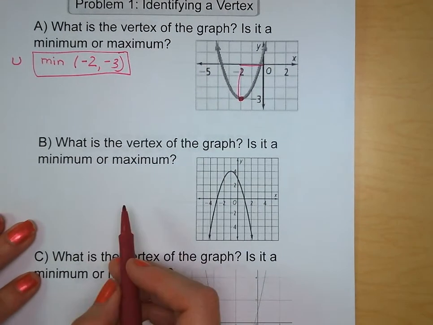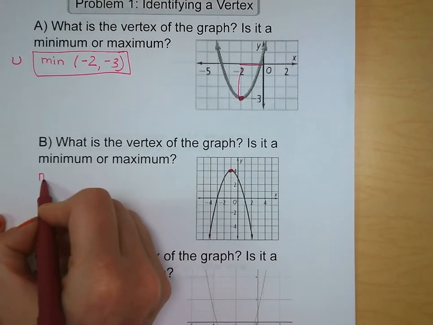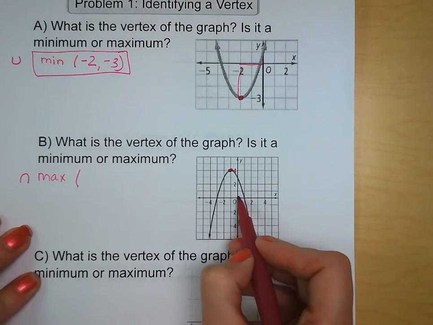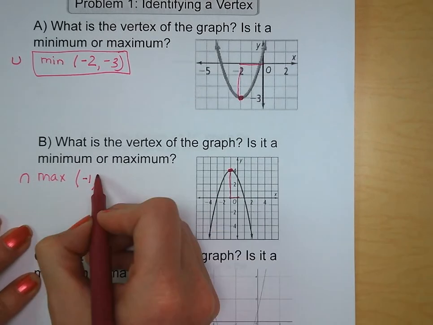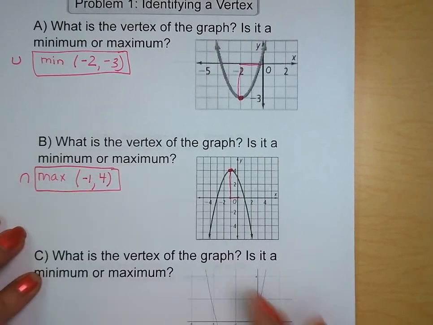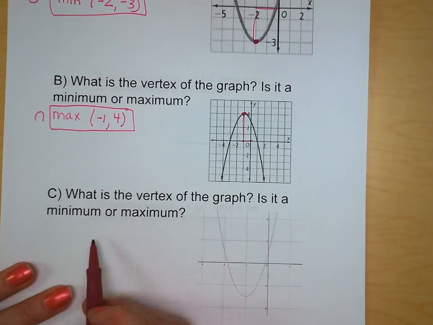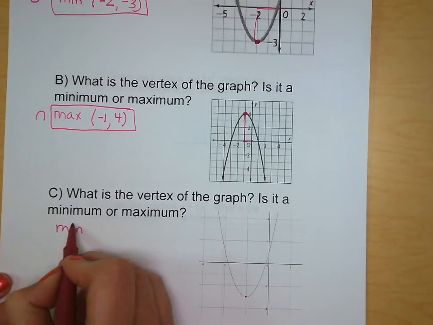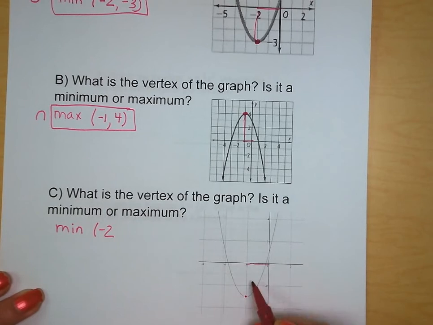So for letter B, we want to find the vertex of the graph. This one is going to be a maximum. We can see that it's at the top of our arch, and the point is at (-1, 4). Okay. Letter C, what is the vertex of the graph? Is it a minimum or maximum? Our vertex is a minimum. It's at the bottom of that trough. And the point is at (-2, -3).